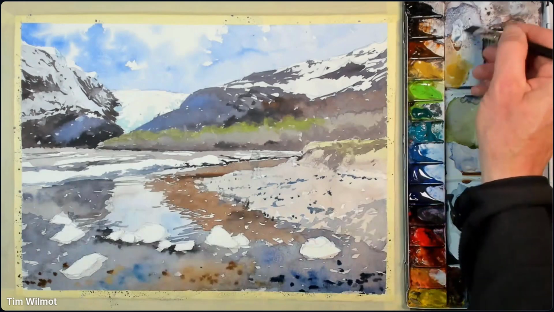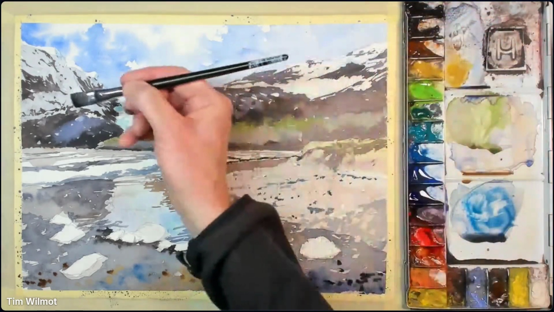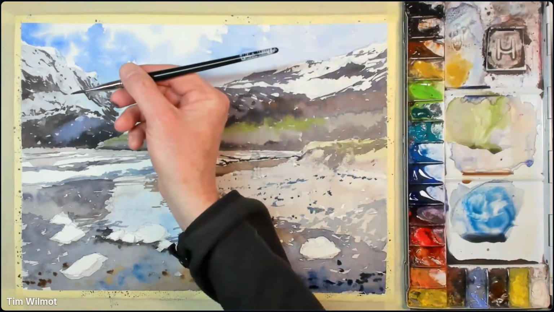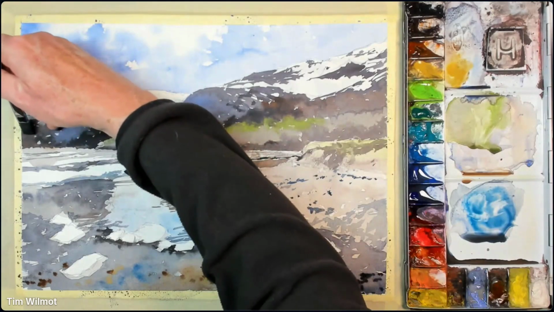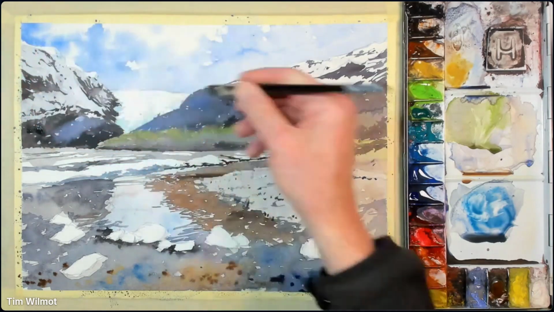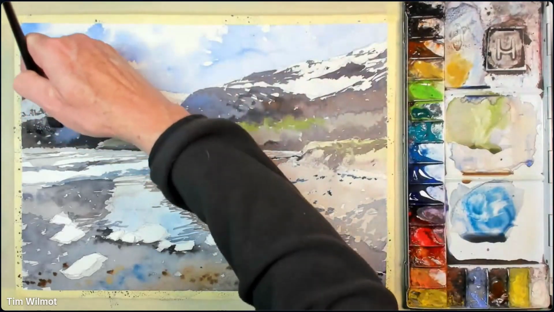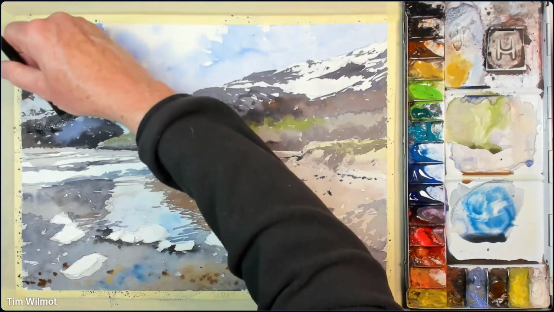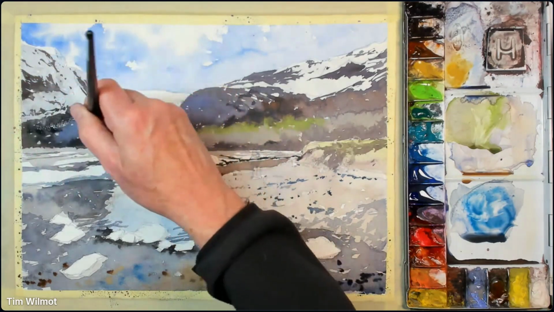Right, these rocks on the left-hand side, something fairly dark, and now just pick up on a few darker areas just to emphasize them a little bit more. Like that.